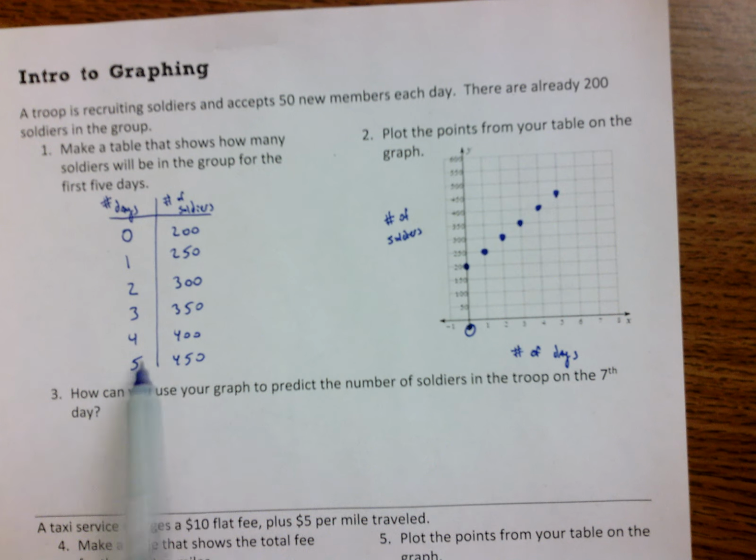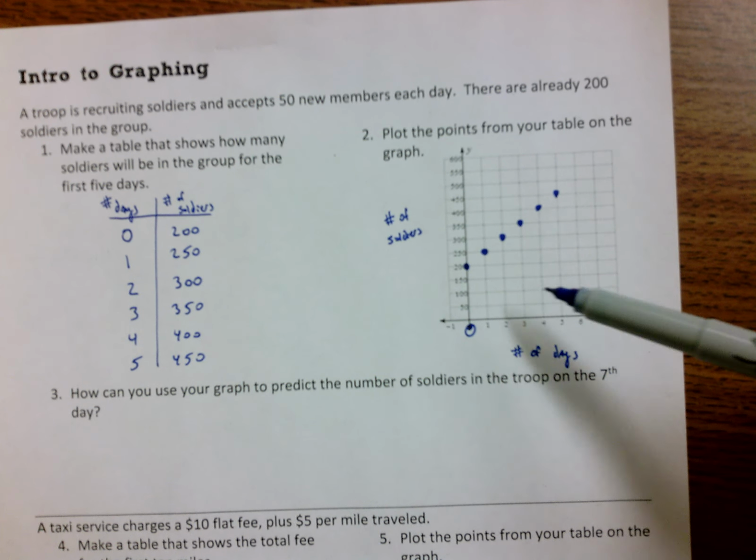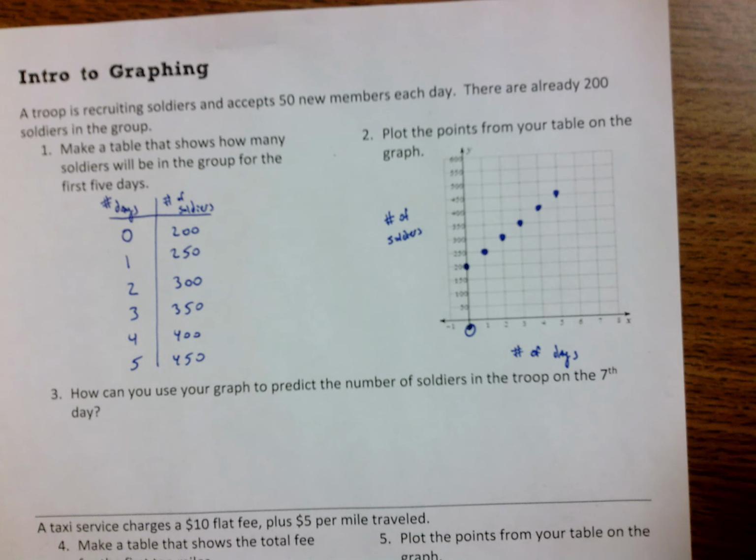It can get really confusing to just look at numbers. But if you look at the data all spread out like this, you can look at it and see what's going on a little bit better.